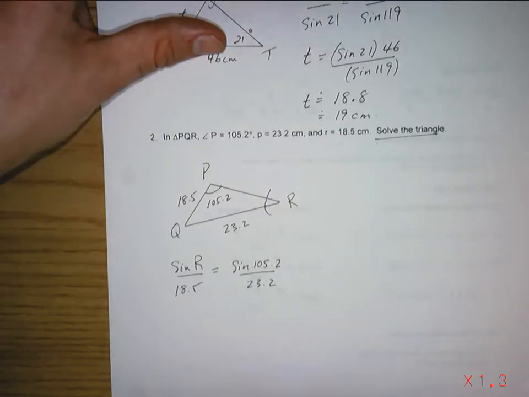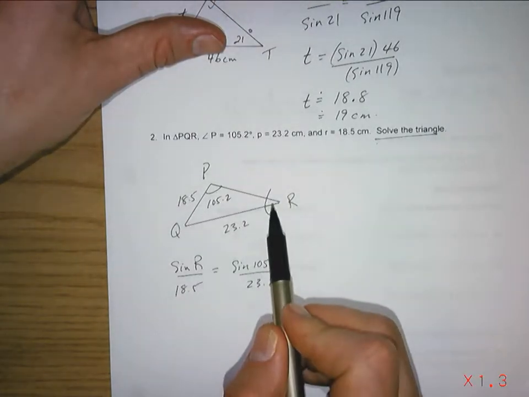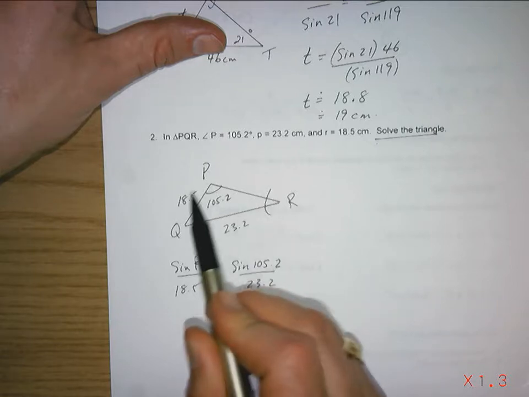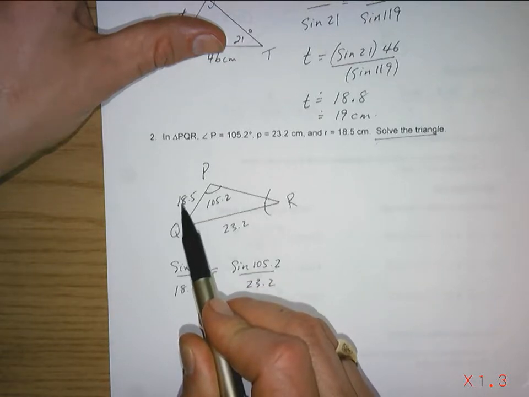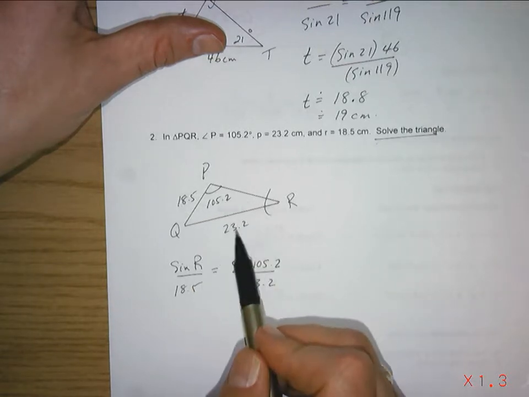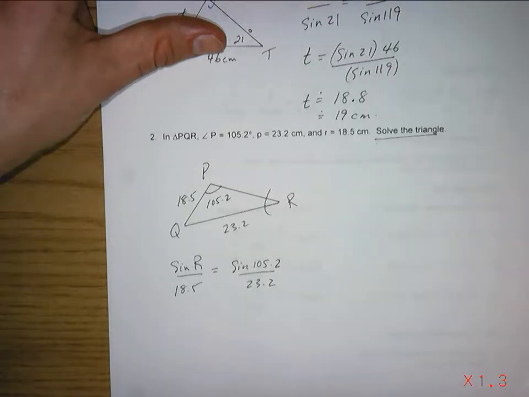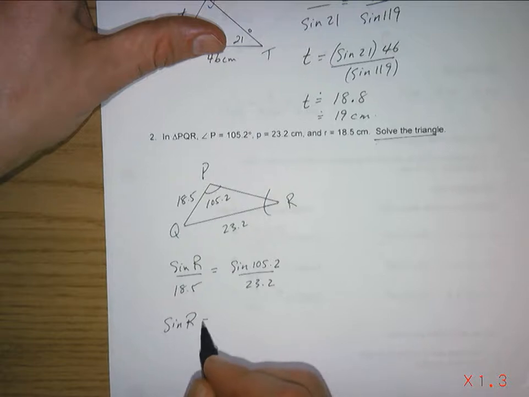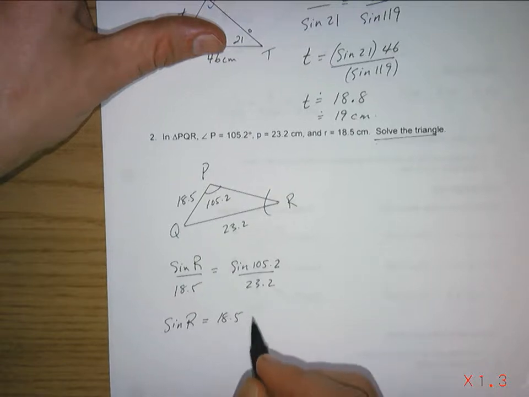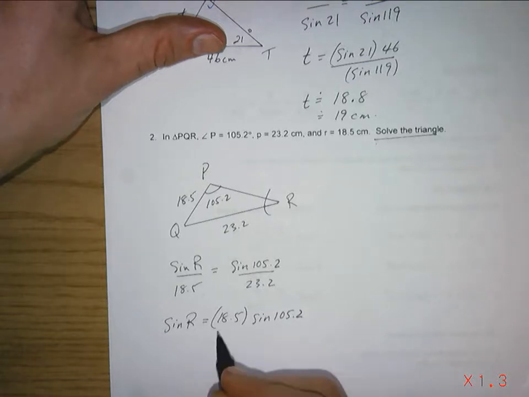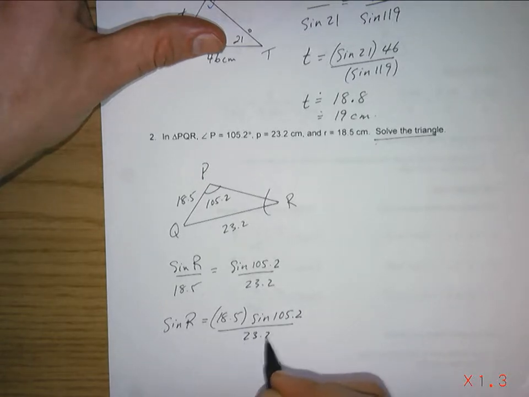I used a relationship. This angle, sine, divided by that side length will equal the sine of this angle divided by its opposite side length. That's all I'm doing. So rearranging things here, sine of R is going to equal 18.5 times the sine of 105.2 over top of 23.2.